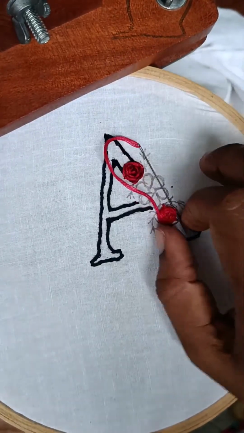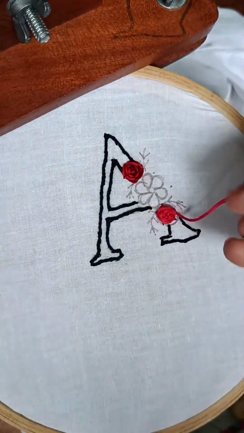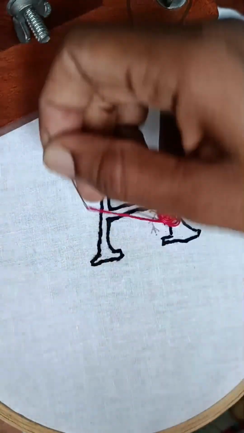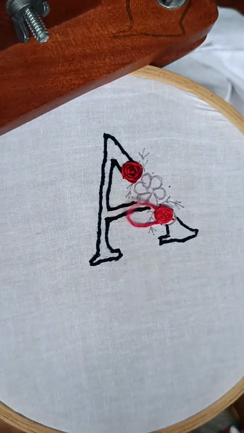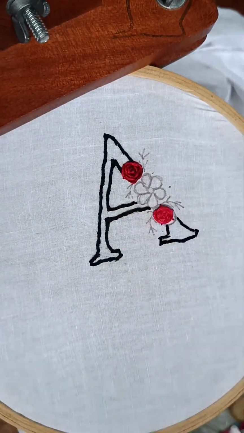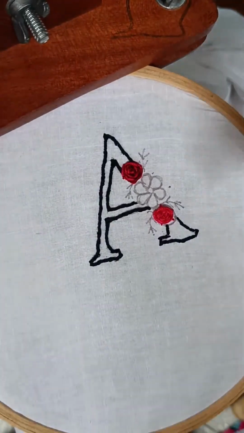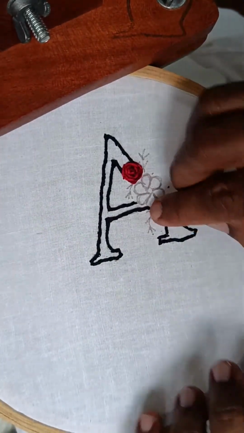So 2 red roses I made it. So the thread got over, so I am concluding. But here you can see a small little bud outside. So we'll show you how to solve that.